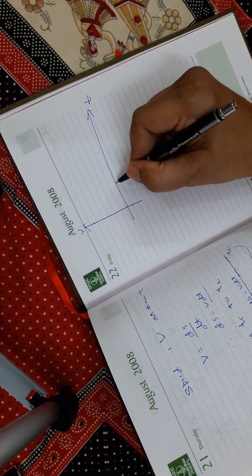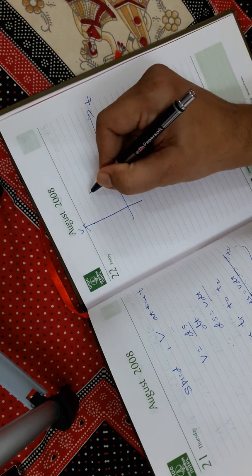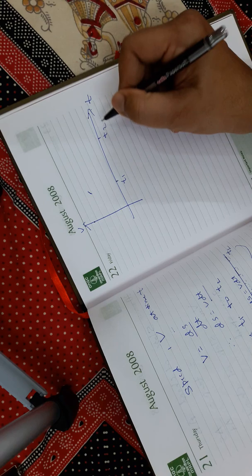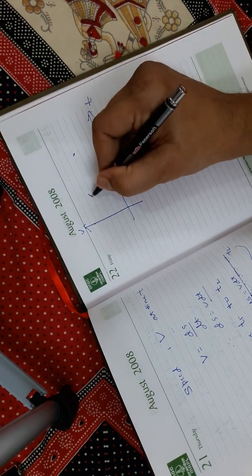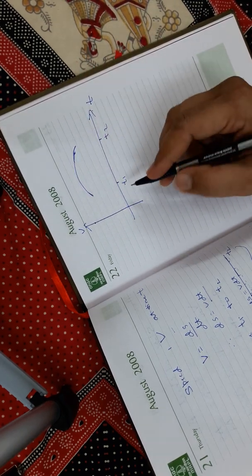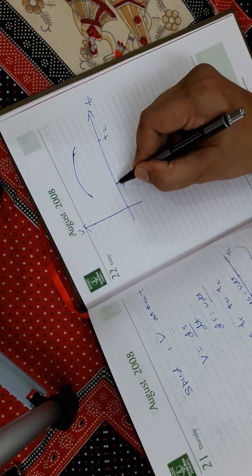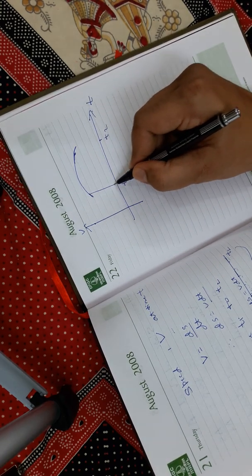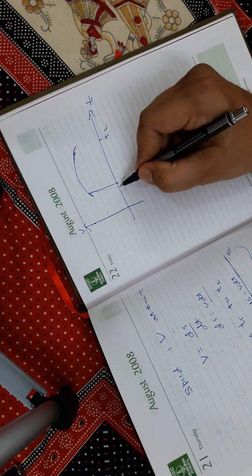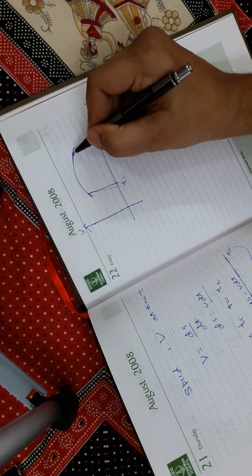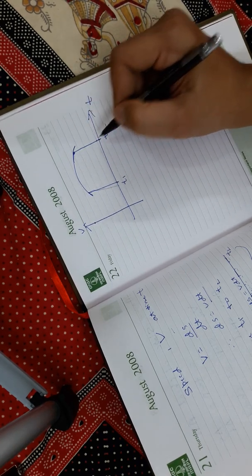Suppose at time t1 this is the velocity, and at time t2 this is the velocity. This graph shows the relationship between velocity and time. At time t1 this length shows the velocity, and at time t2 we draw the perpendicular, this length shows the velocity.